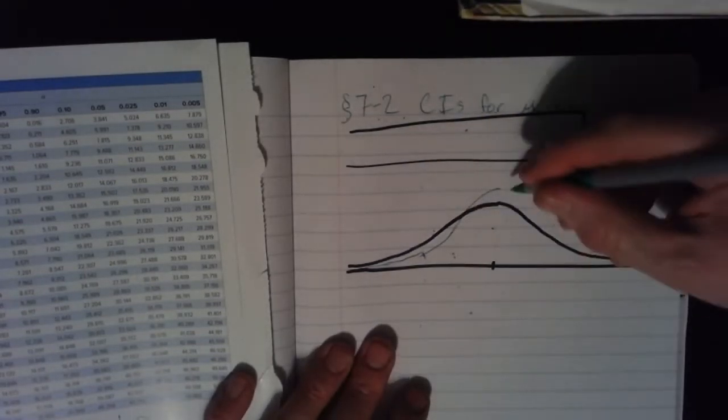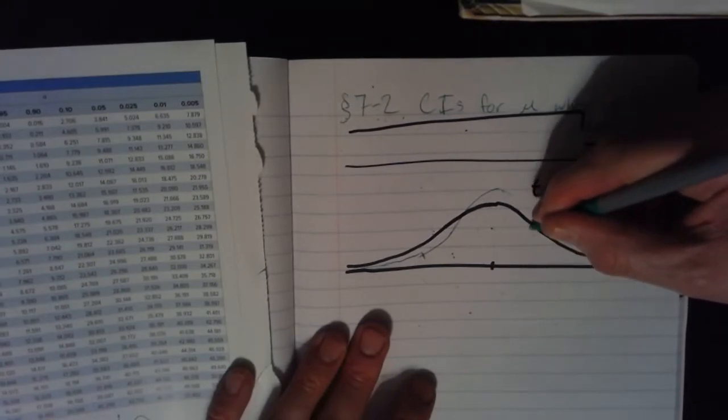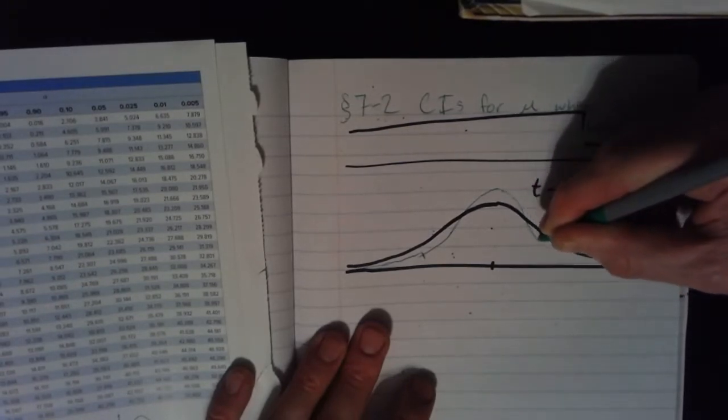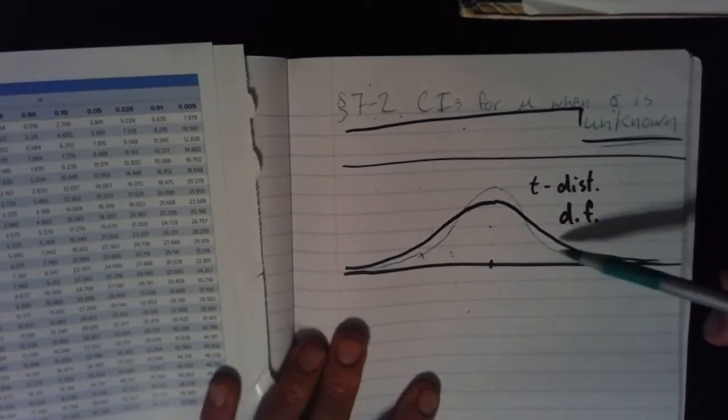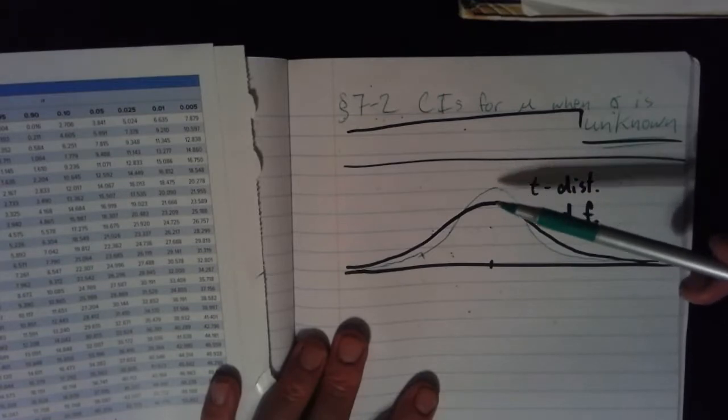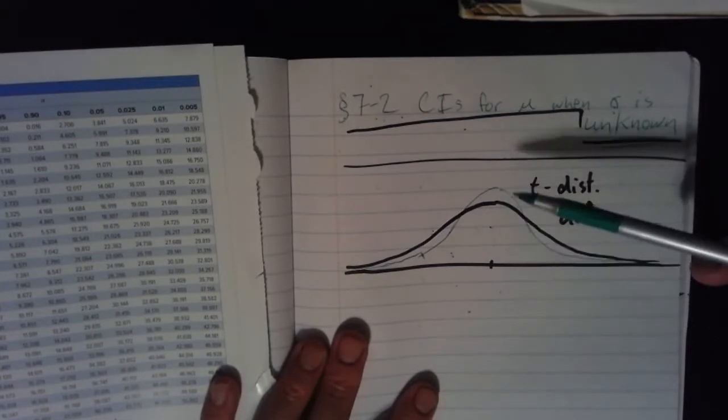So for larger and larger sample sizes, the curve becomes a little bit more spiked at the center, and is closer in its structure, its curvature, to the standard normal curve. Okay, so basically here it looks like I'm drawing a couple of different curves, and I am.